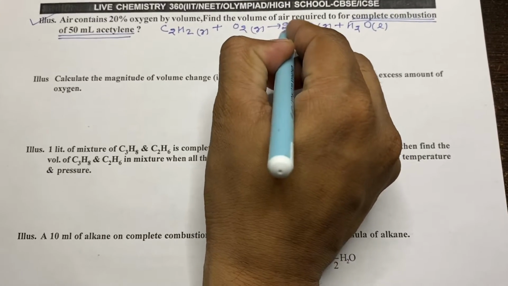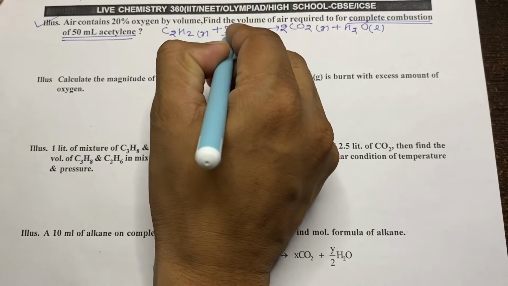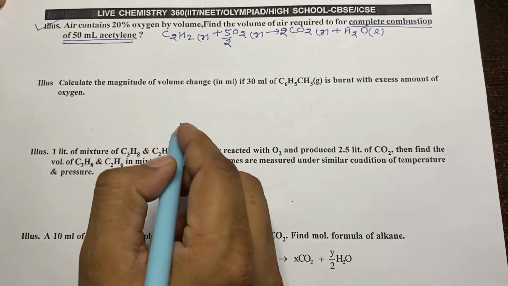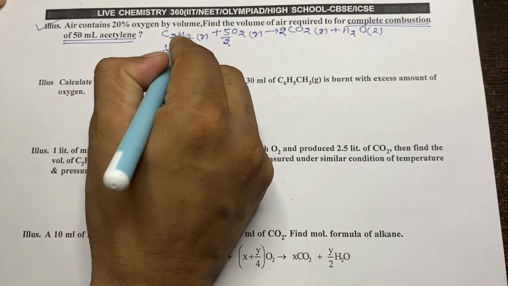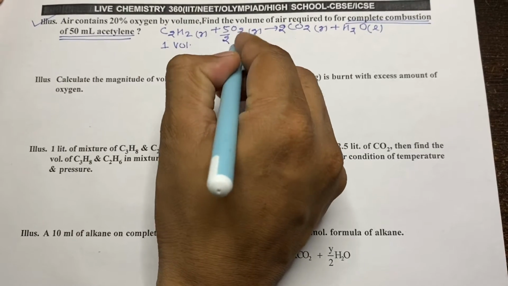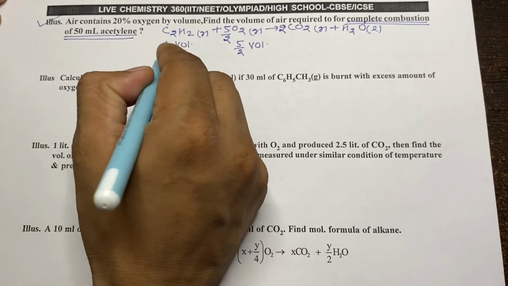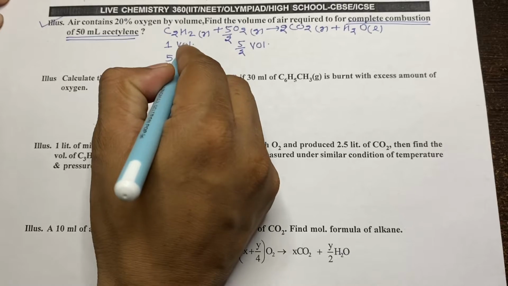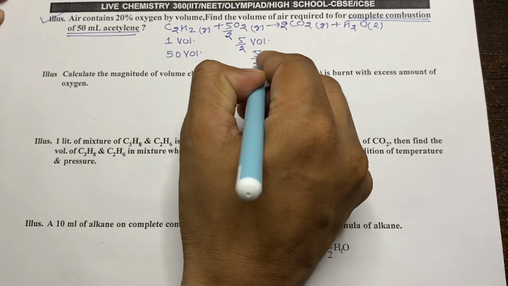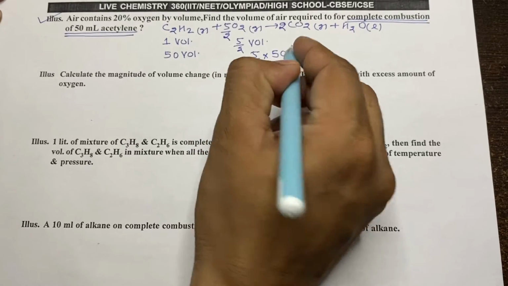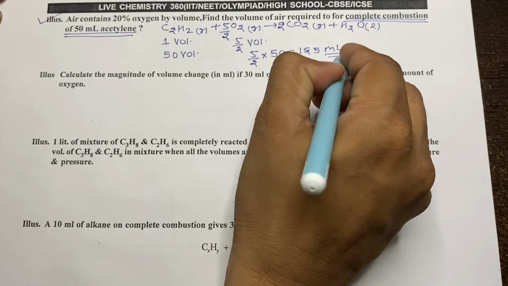2 carbon, 2 carbon, 2 hydrogen. So the oxygen will be 5/2 oxygen. So definitely under identical conditions, 1 volume of acetylene combines with 5/2 volume of oxygen. So the volume of oxygen required for 50 ml of acetylene will be equal to 5/2 into 50, which will be equal to 125 ml, right?